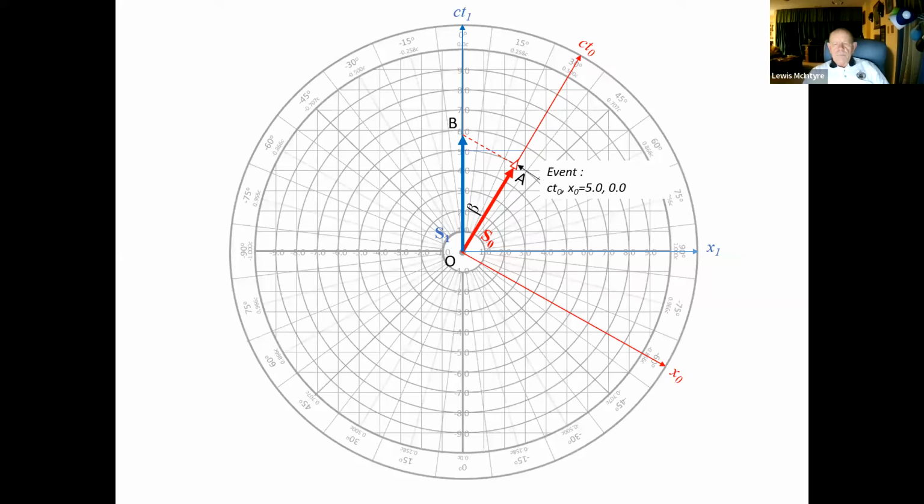To determine the time of observation, first we proceed along the spatial axis of S0 to intercept the time axis of S1 at B. Then an equal distance along the S1 time axis to locate the time of observation at C. Since the time of observation is also proper in S1, we again use a triangle as its symbol.